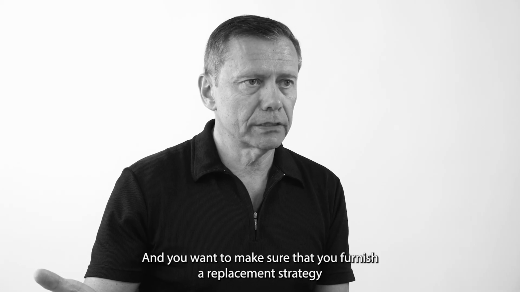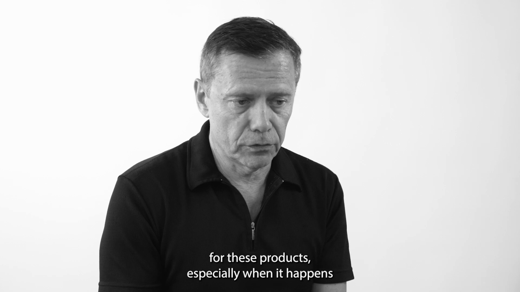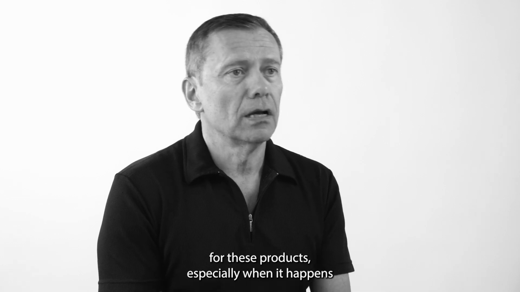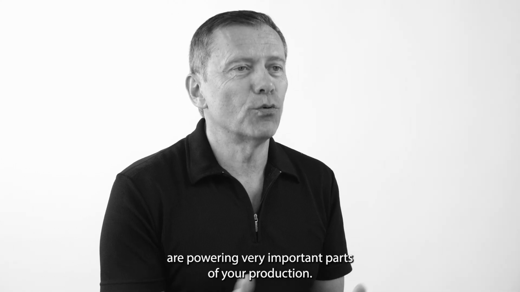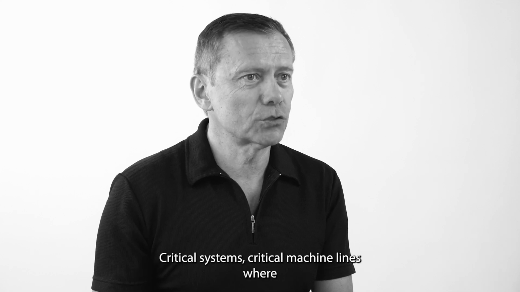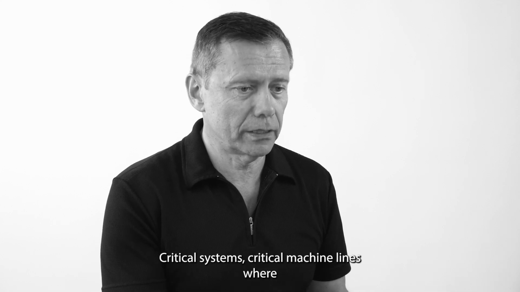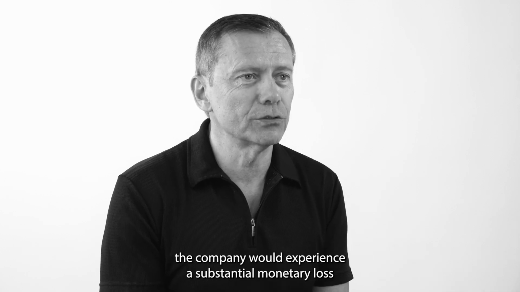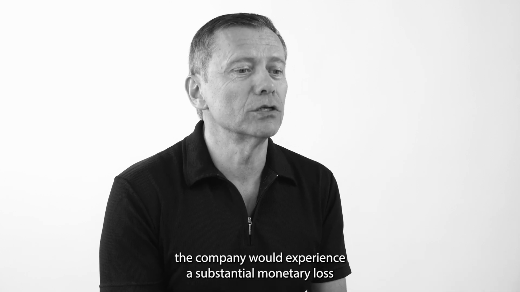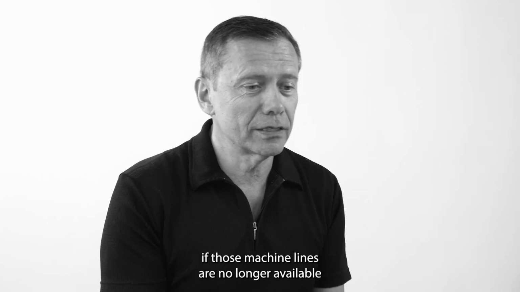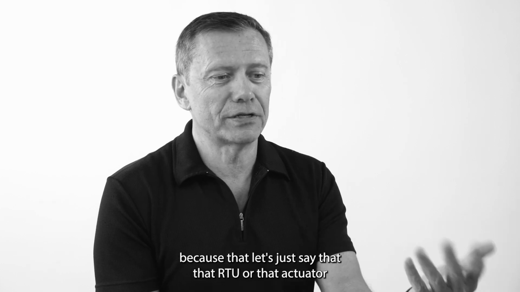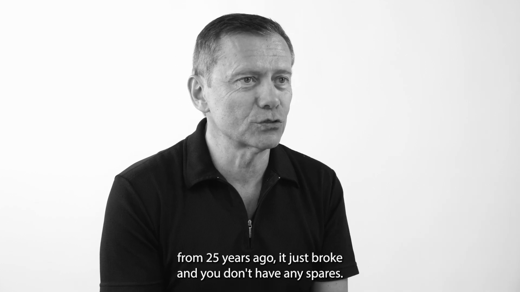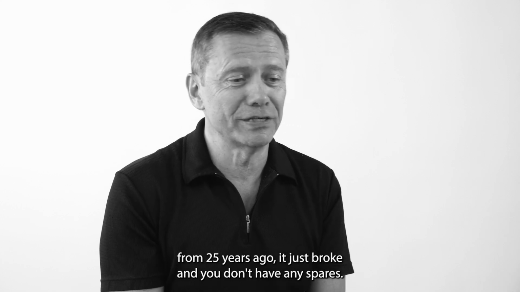And you want to make sure that you furnish a replacement strategy for these products, especially when it happens that those OT devices are powering very important parts of your production, like critical systems, critical machine lines, where the company would experience a substantial monetary loss if those machine lines are no longer available, because, let's just say, that RTU or that actuator from 25 years ago, it just broke and you don't have any spares.